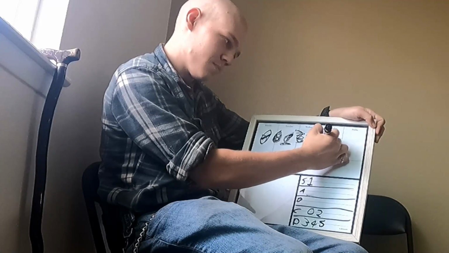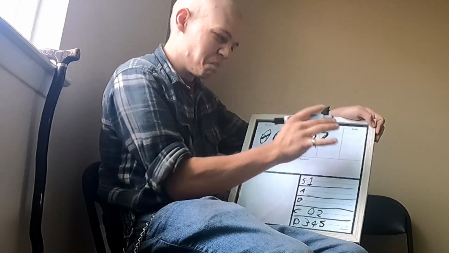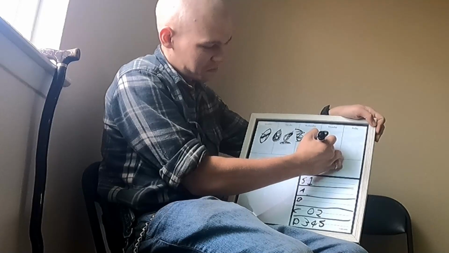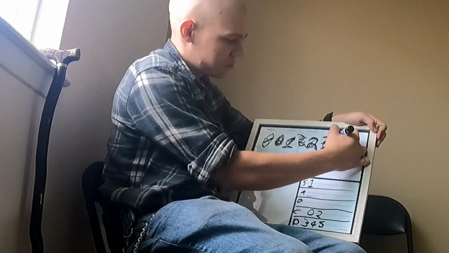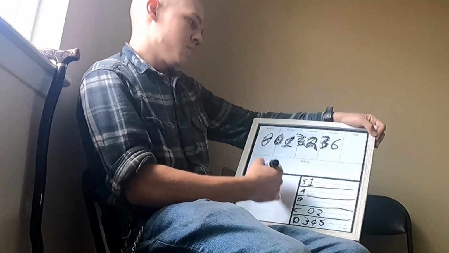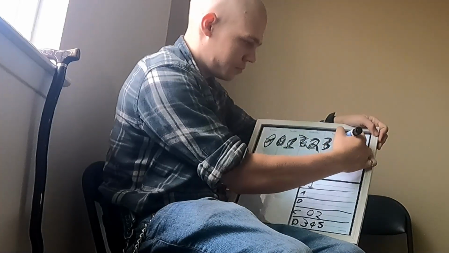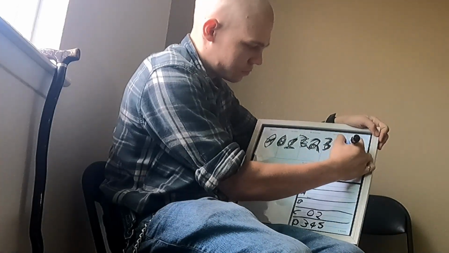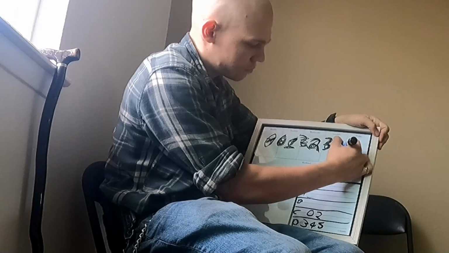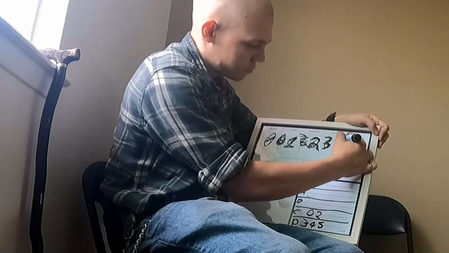You could maybe almost do that, but again, it just doesn't really work. Now we get on to turning a 6 into a 4. Yep, turning a 6 into a 4 doesn't work. That's horrible.